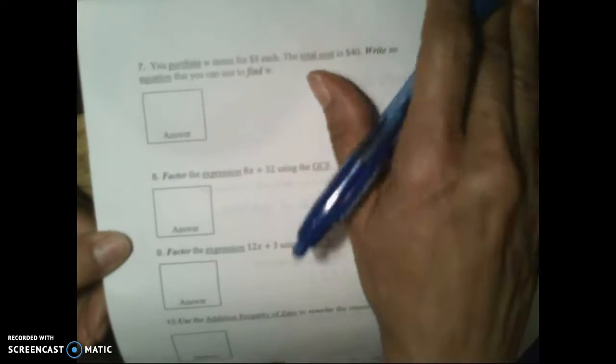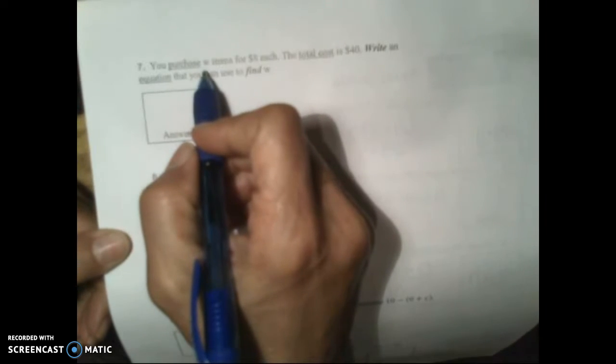Alright, so for this problem, we went back and forth on it today. If you purchase W items for $8 each, the total cost is $40. So if you have some amount, this W amount, we don't know how much it is, and each one is $8.